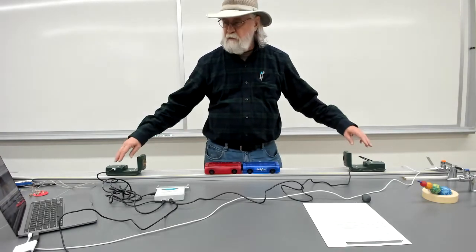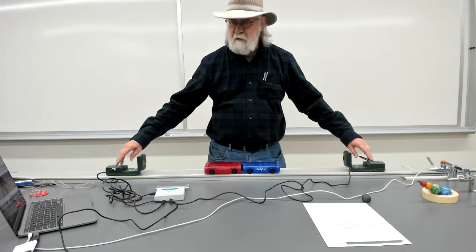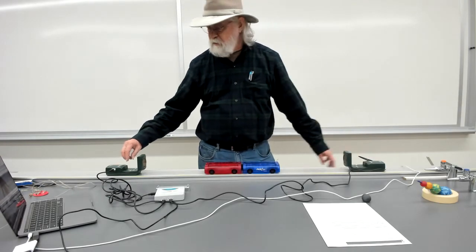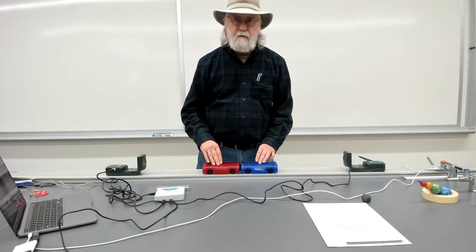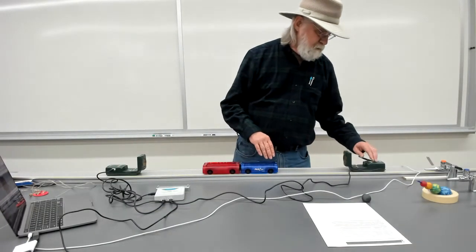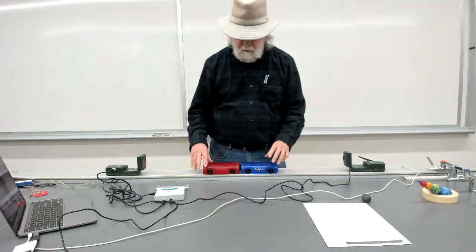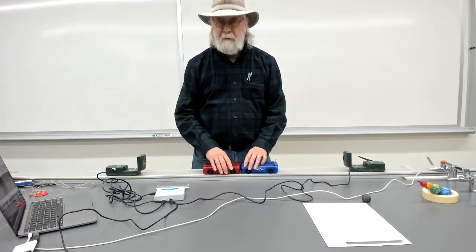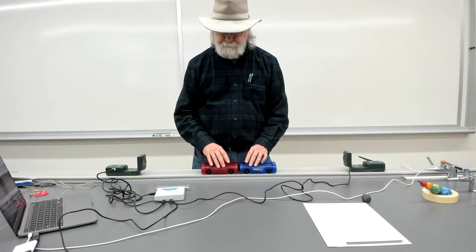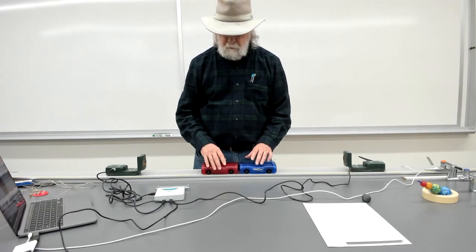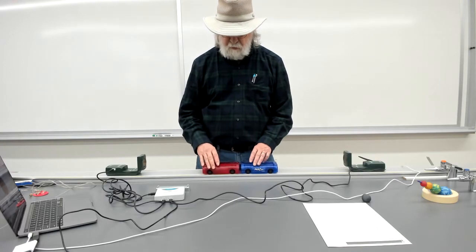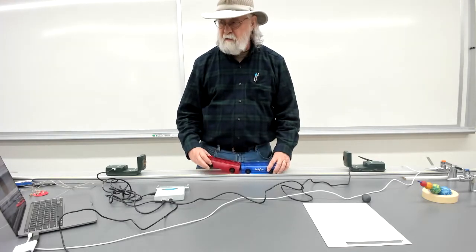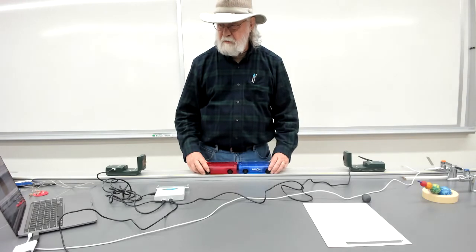We have two motion detectors, one here and one here. I set them on carts because I'm using carts. Now, I'm going to have to mass these carts. I think they're around 250 grams, but I wouldn't swear to it, so I'm going to mass them to make sure. I've got a red cart and a blue cart.